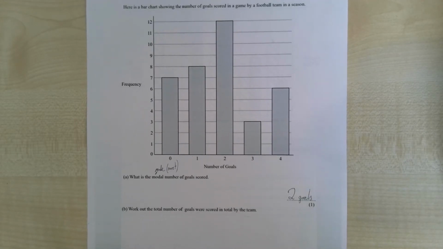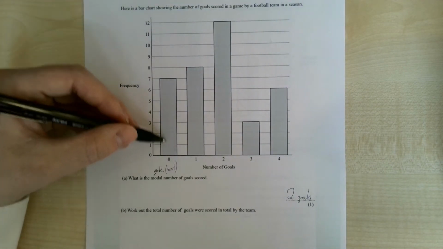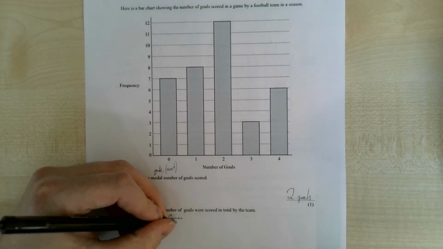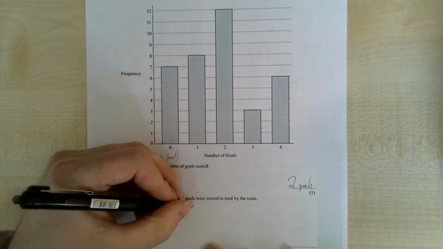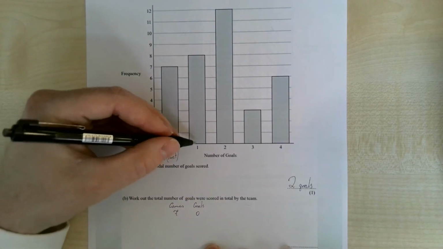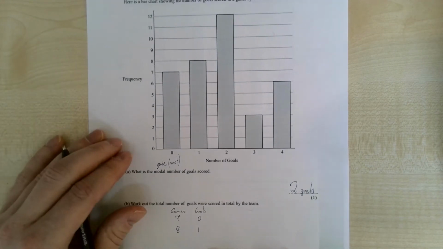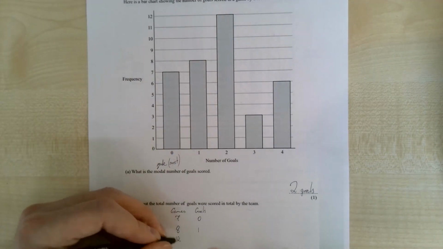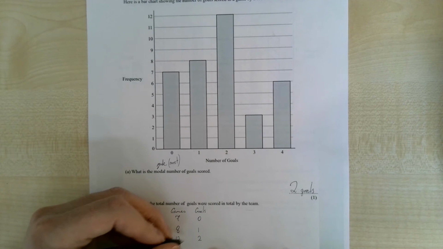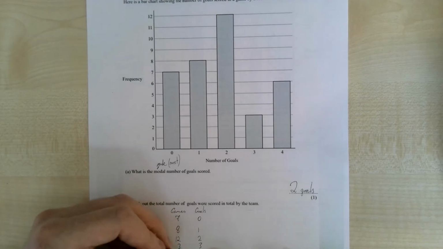were scored in total by the team. So this one's a little bit more complicated. So in terms of games and goals, here we've got, there were 7 games where they scored 0 goals. There were 8 games where they scored 1 goal. There were 12 games where they scored 2 goals. 3 games they got 3 goals. And finally there were 6 games where they got 4 goals.